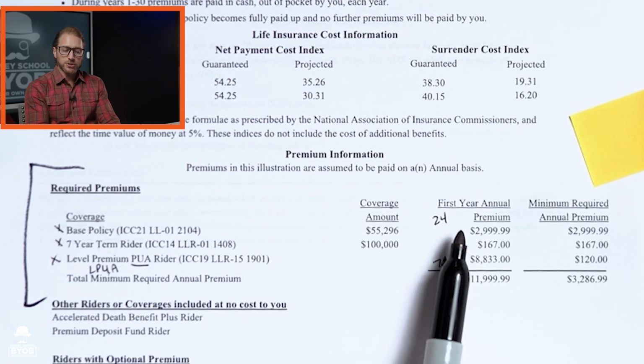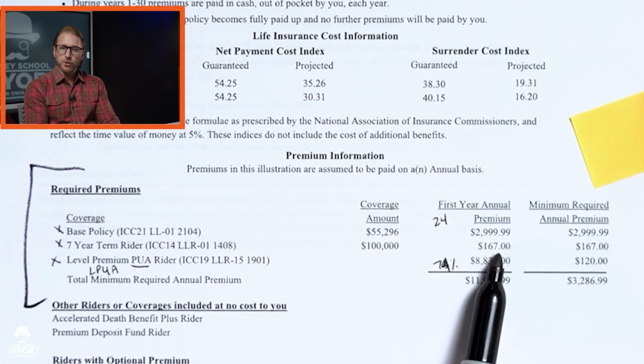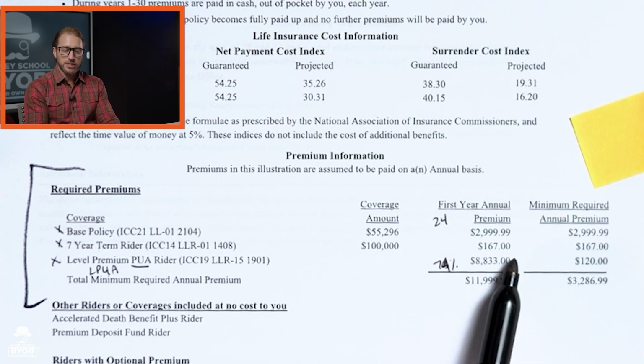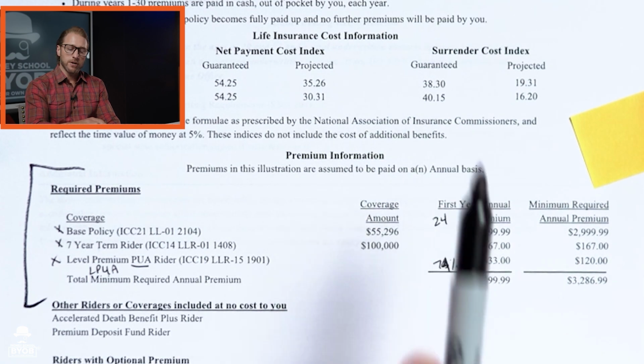So if we're trying to maximize high immediate cash value, we want to reduce the base down. So what we did in this one is we reduced the base down. Remember, 75-25. We want the base to be about 25%. In this case, it's actually 24% because we've got a term rider which accounts for $167 every year of the $12,000.